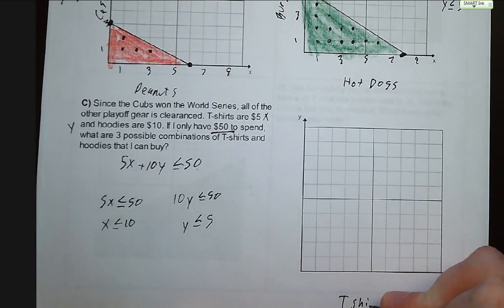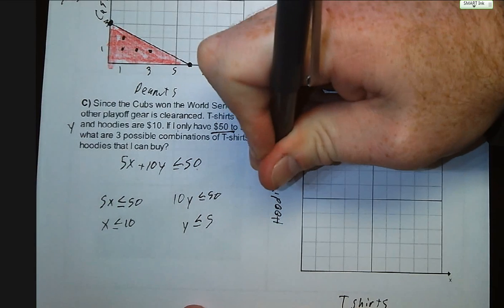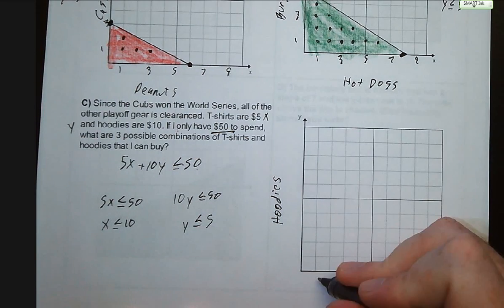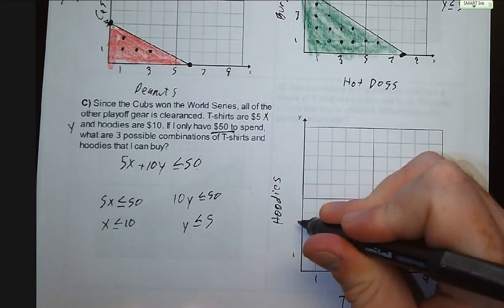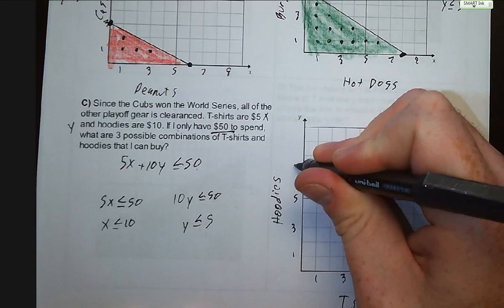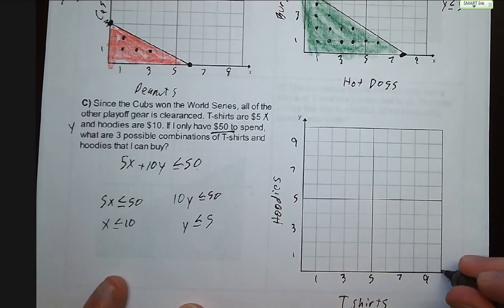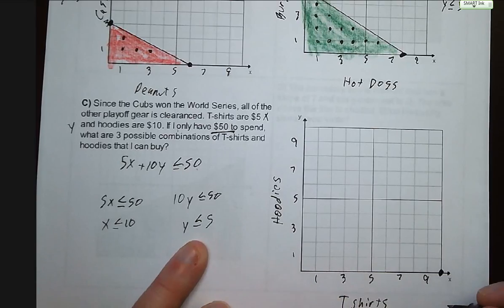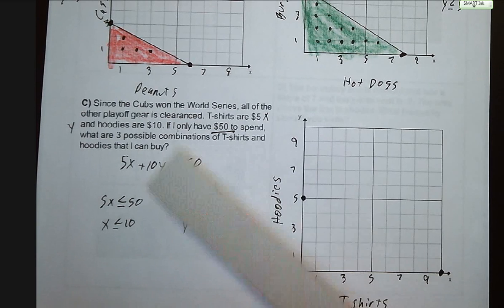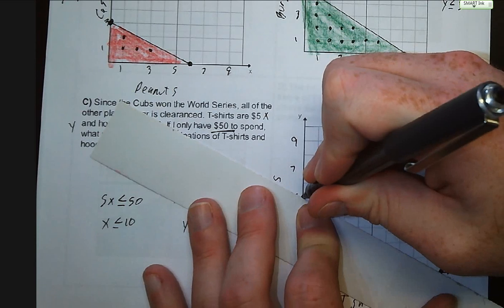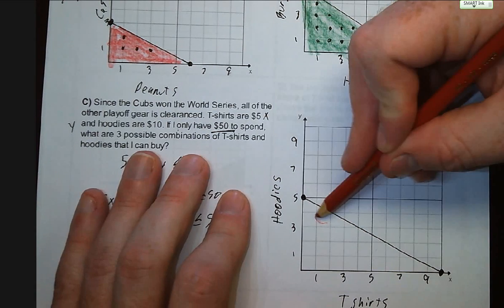T-shirts, hoodies. Again, we're going to go by 1. So 1, 3, 5, 7, 9. We said my x-intercept was 10, so there's a point right there. My y-intercept was 5, so I got a point right there. And it is less than or equal to, so it's a solid line. So I could have anywhere down below here.